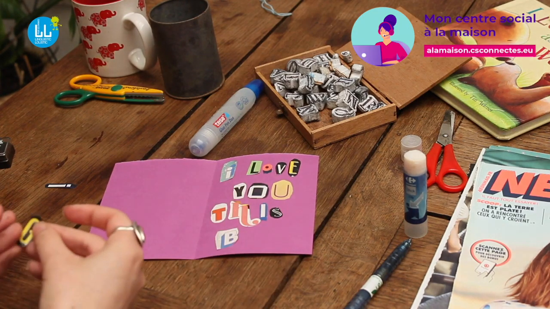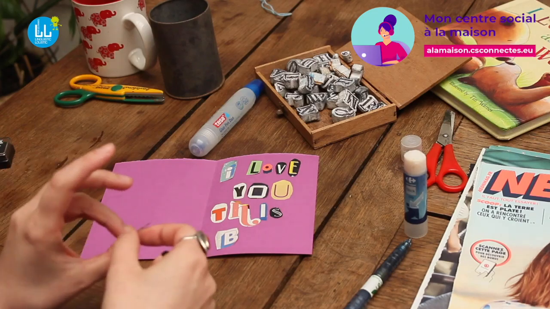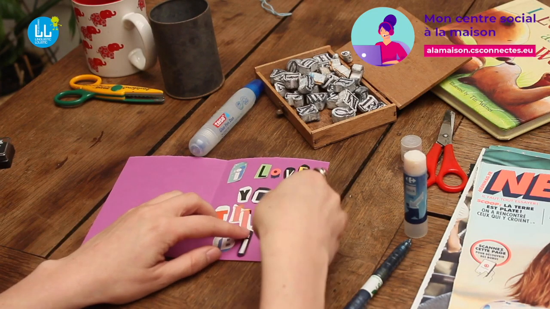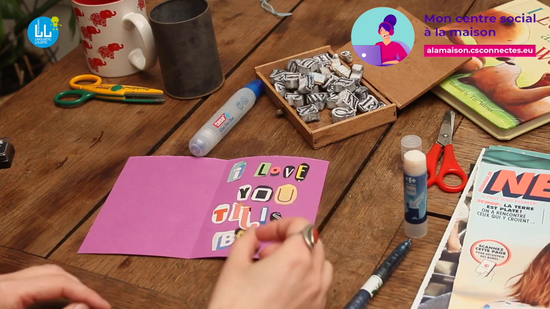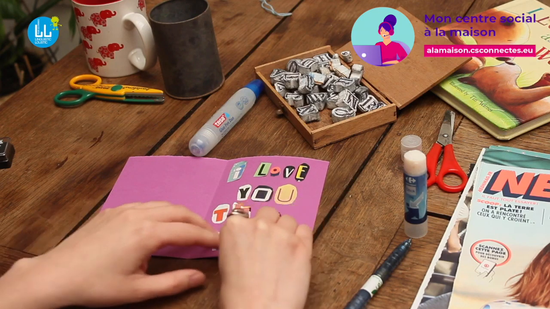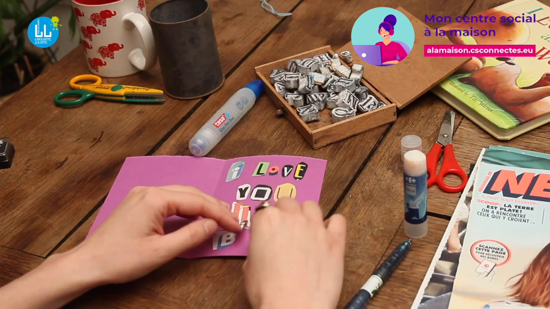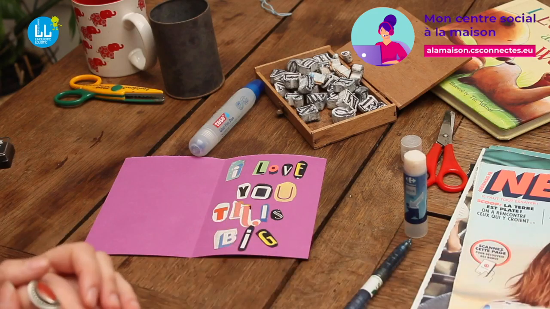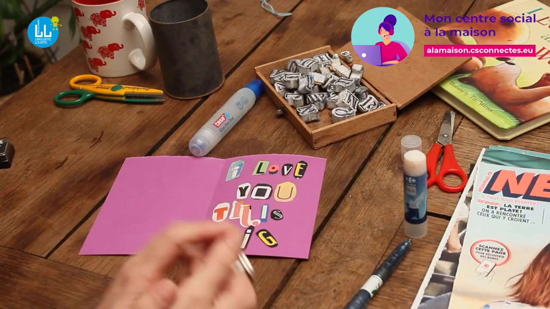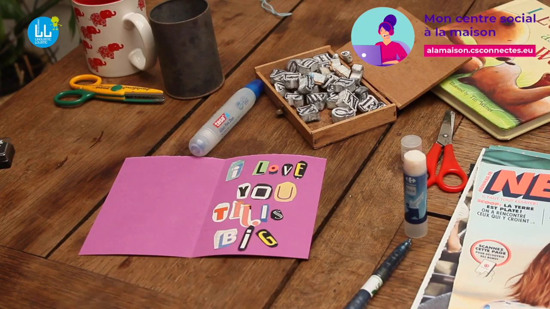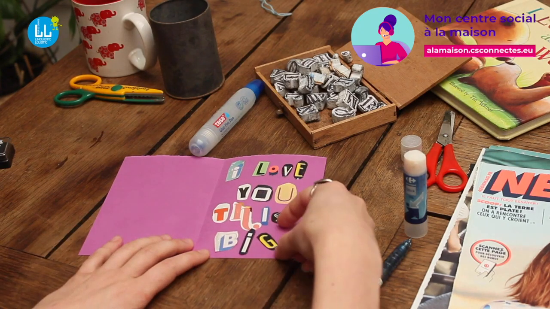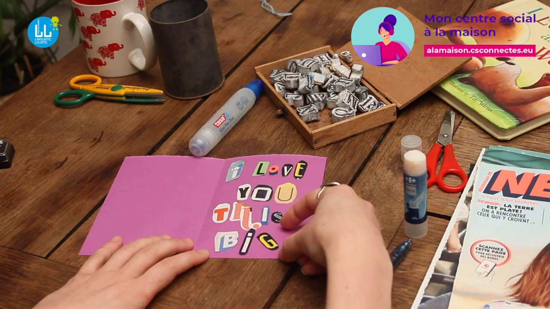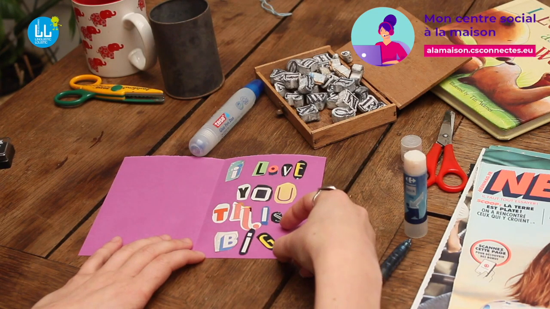B, I, G. Oops. I've got glue on my fingers. Okay, big. Do you know what big means? It's big. Don't you think it's a bit weird that it's the same size as the other letters? Yeah, I agree with you.